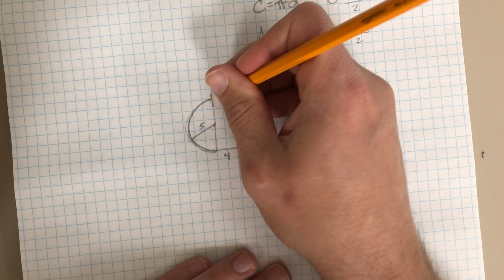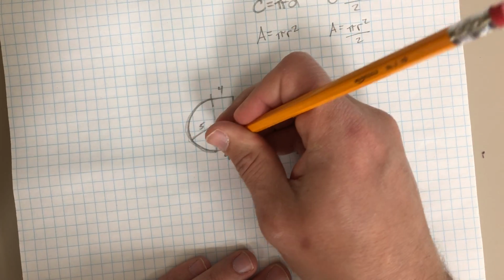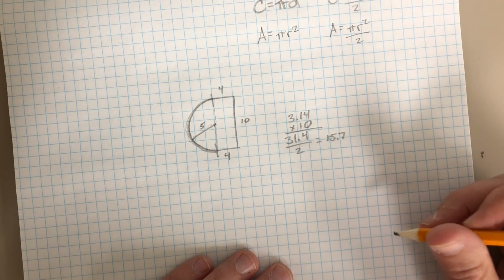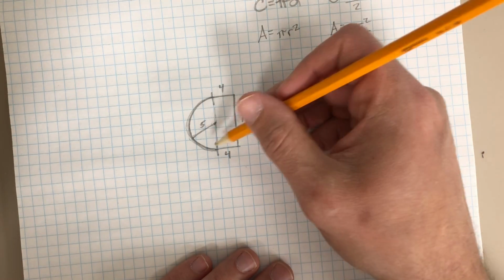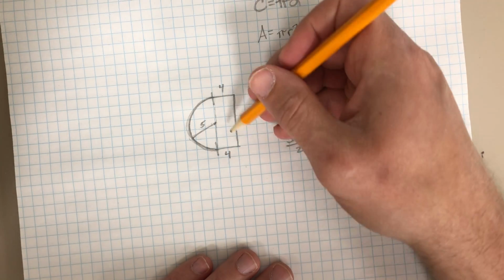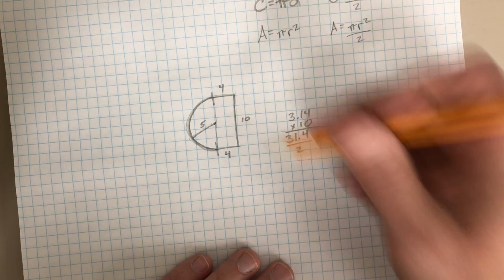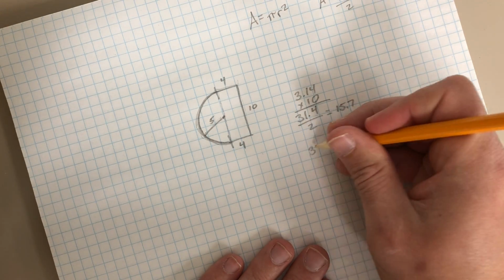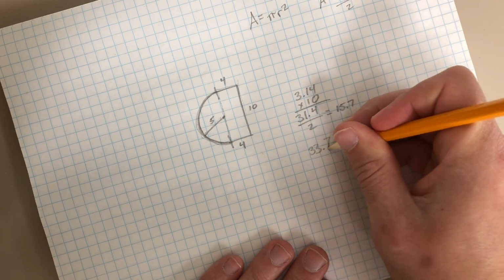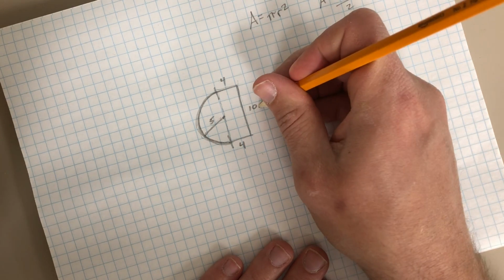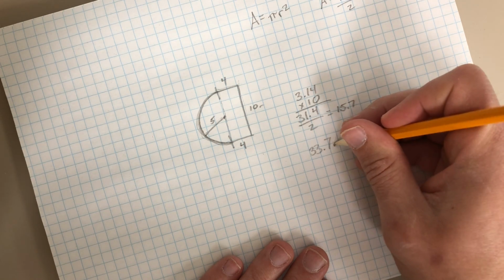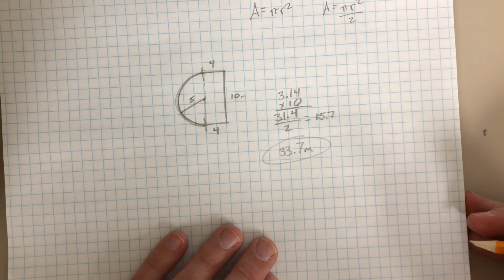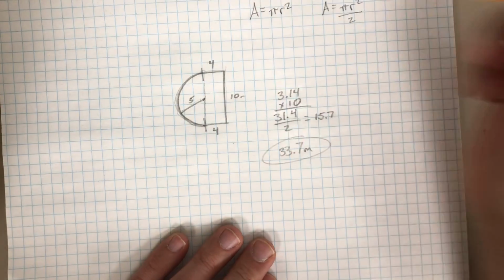So I know from this point all the way to this point is 15.7, and to find the rest of the perimeter, I would add 4 plus 10 plus 4, which would give me a total of 33.7, and our label looks to be meters. Okay, so that's how you find the perimeter.